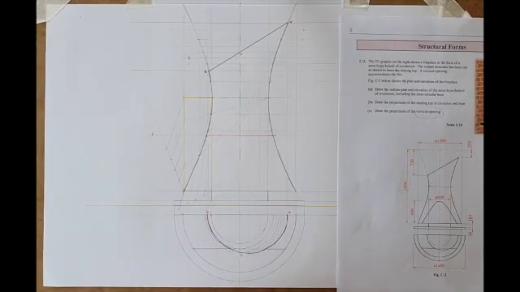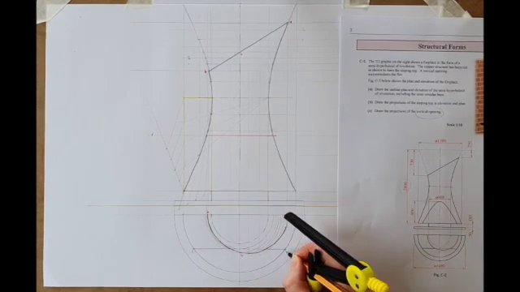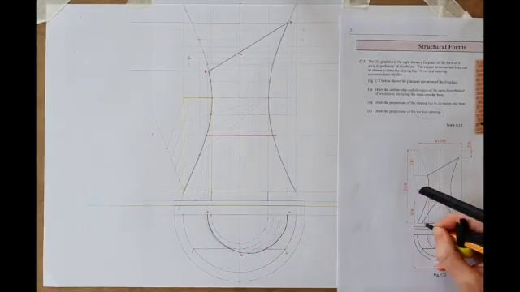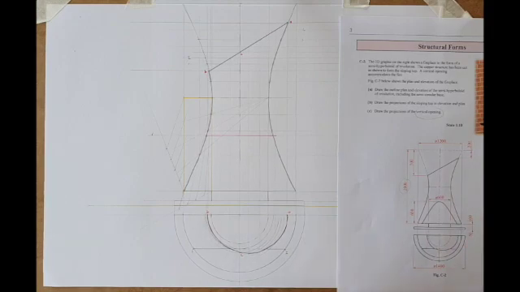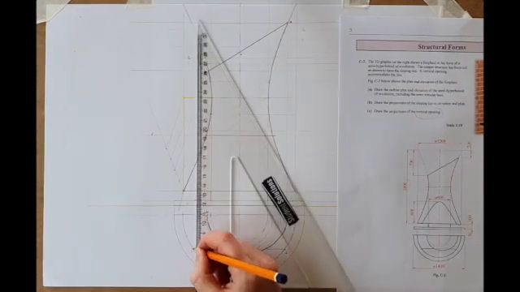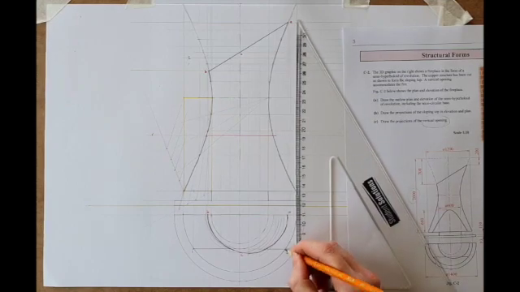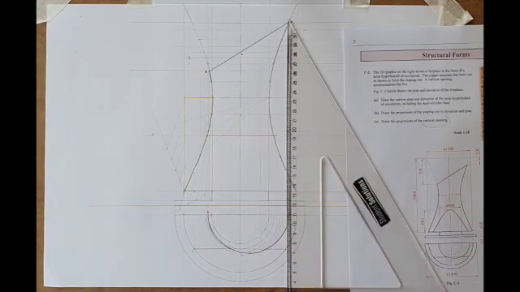I might just do some colors. So that's point 1 and that's point 2, and they're on my base circle. So I can take them directly to elevation. That's point 1 and that's point 2.